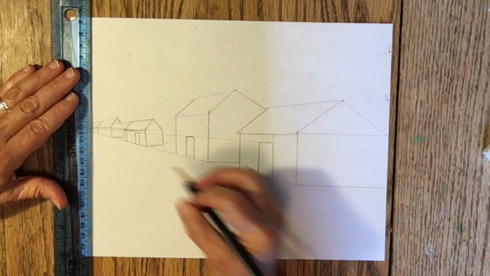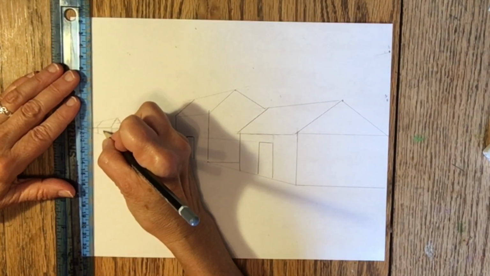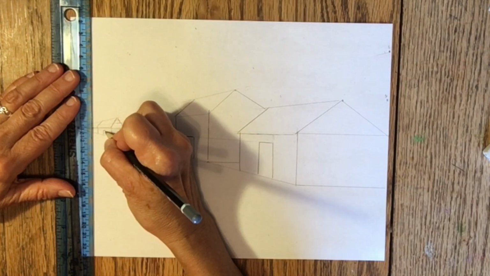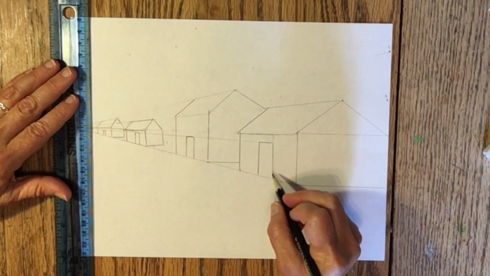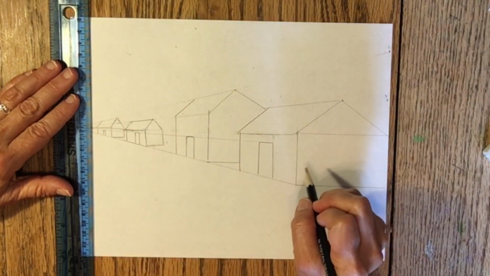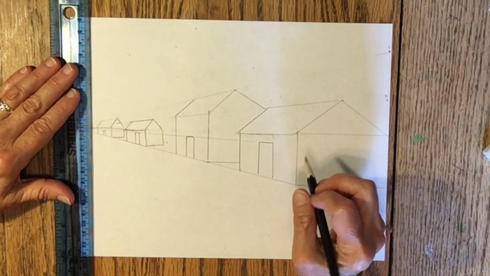Then the only one I have left is this house down here, and this is supposed to be a two-story, and so you notice that door is quite a bit smaller. Okay, so I've done all of these doors, and I haven't had to draw any more converging lines except for that one.